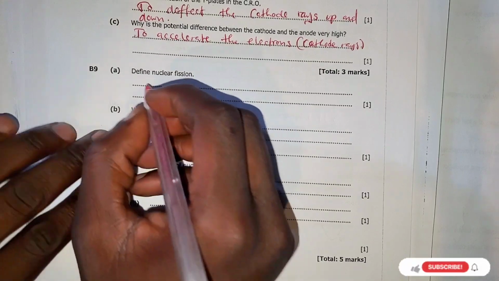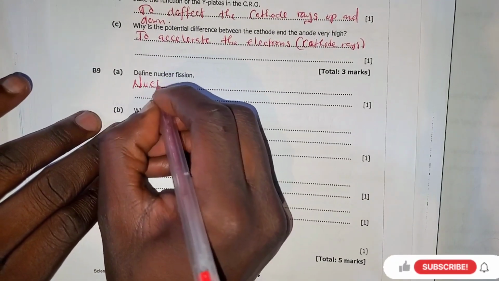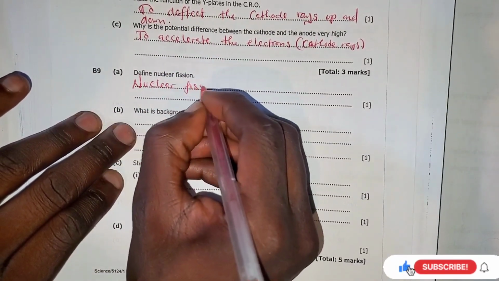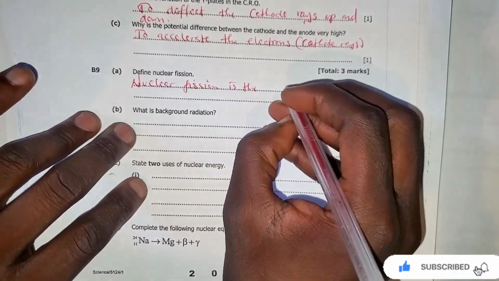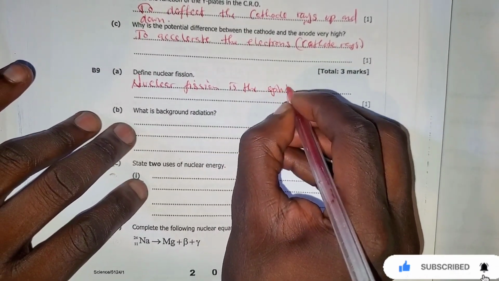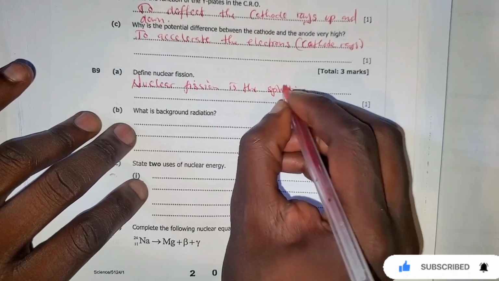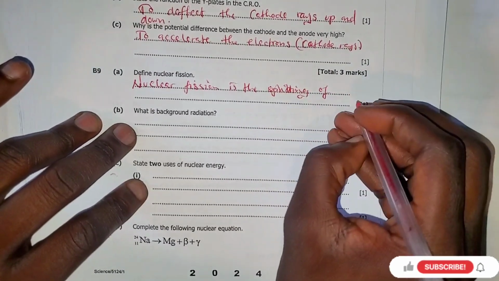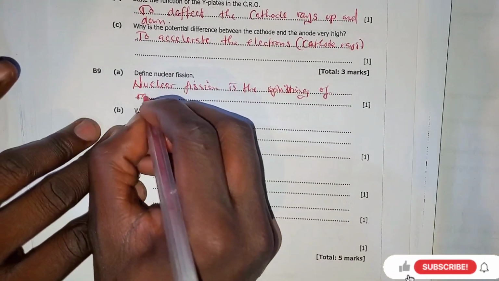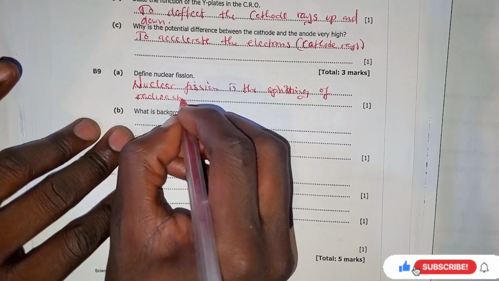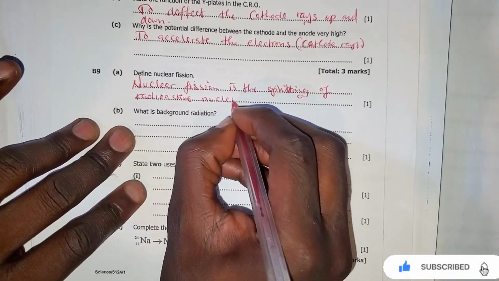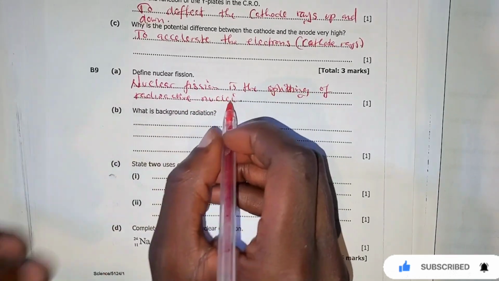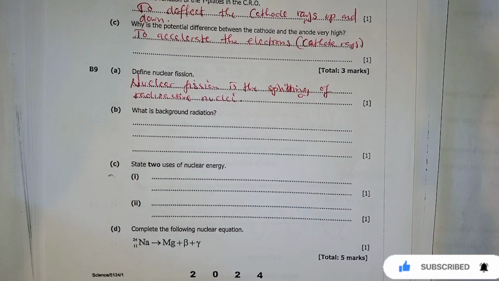So nuclear fission is the splitting of radioactive nuclei. As this is done here, a lot of energy is produced. Heat energy is produced.